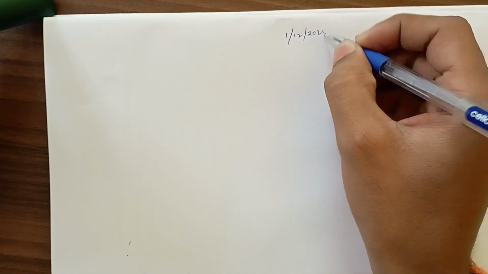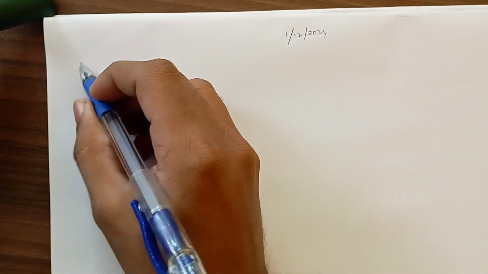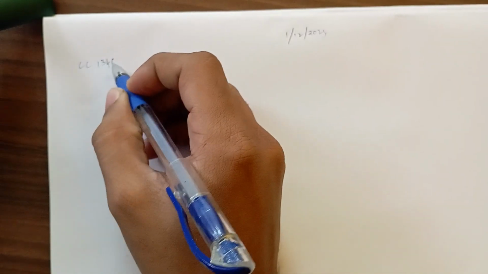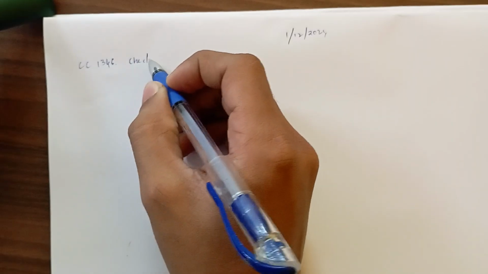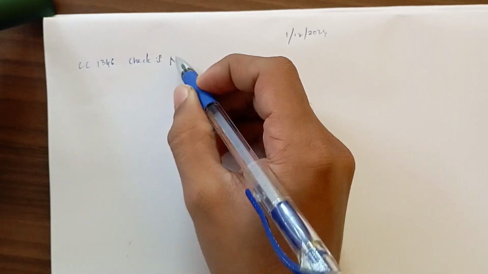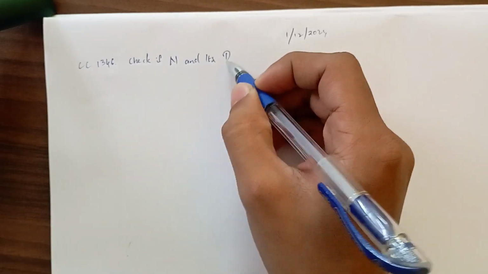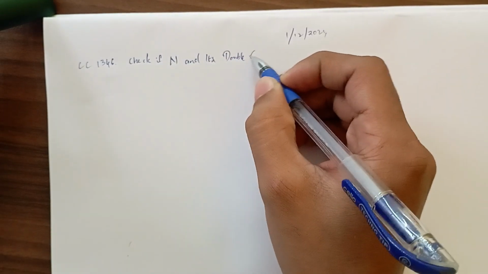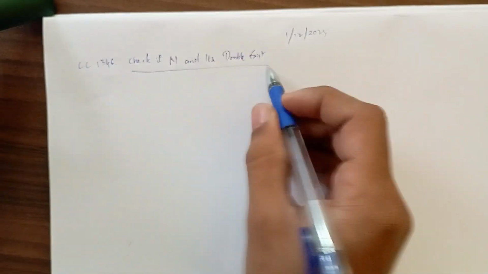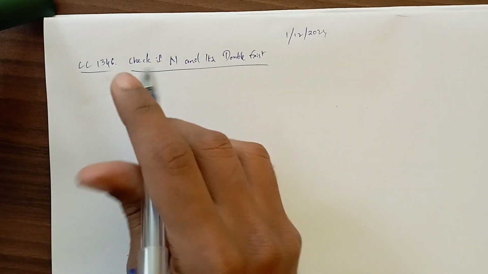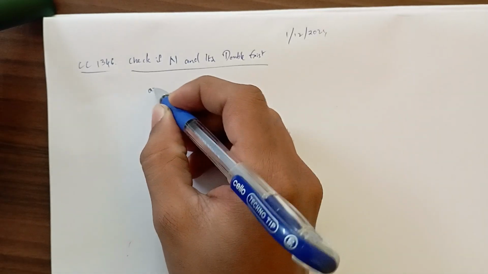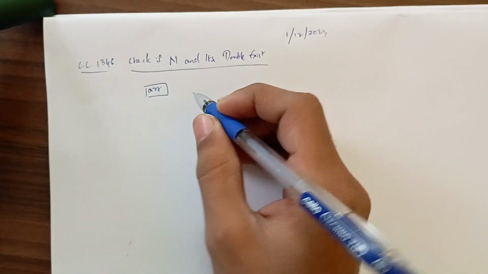Hello everyone. Let us now discuss today's LeetCode POTD problem. So, the question number is 1346. Check if n and its double exist. So, here we are given an array of integers.